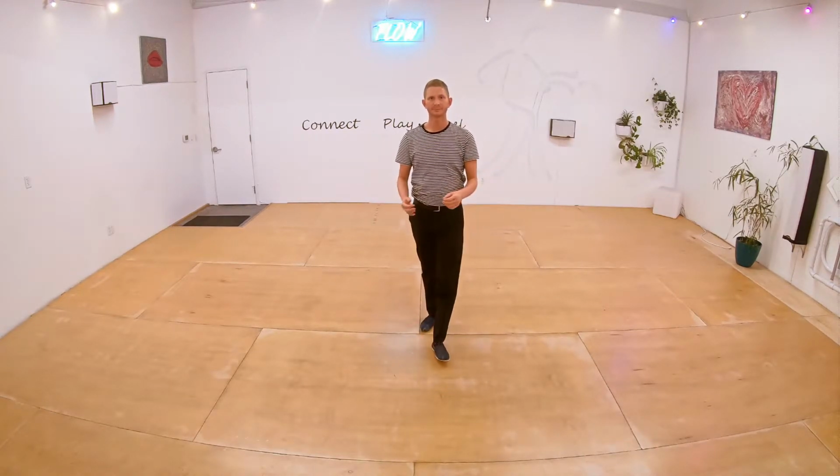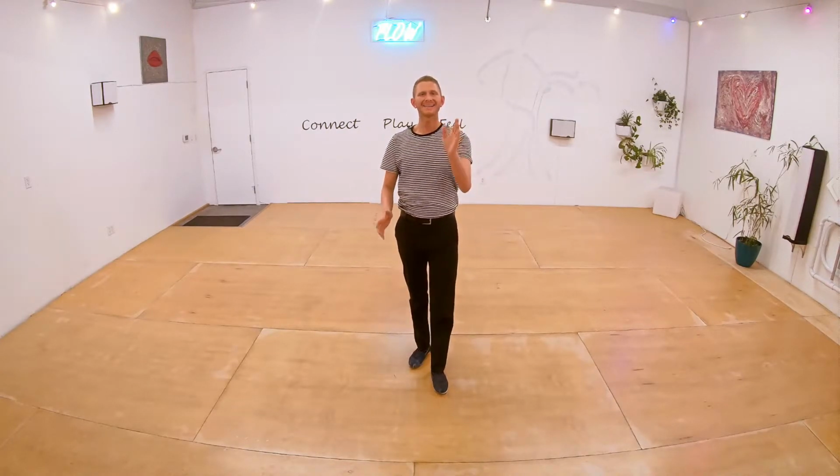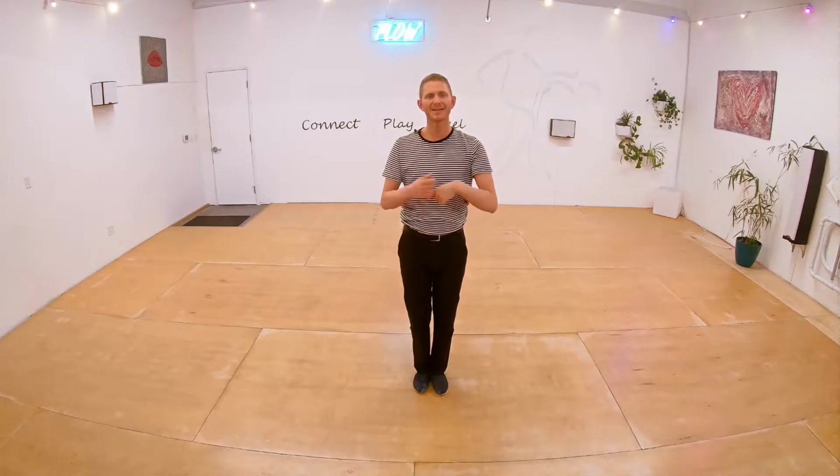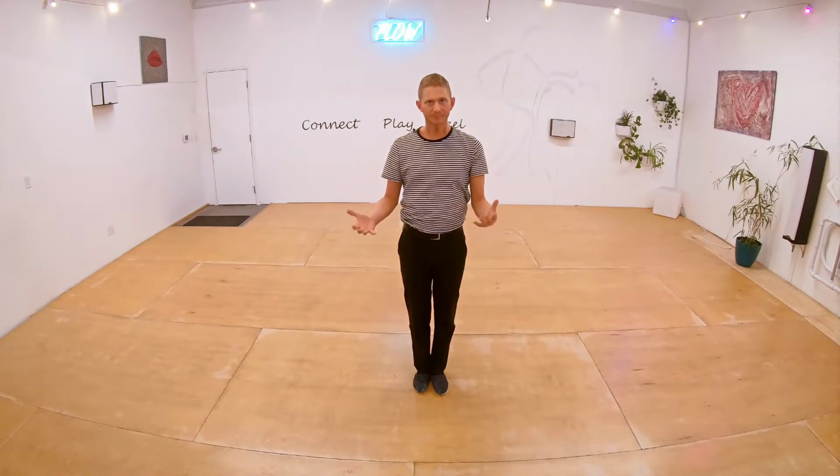So each one of these elements adds a dimension of movement. So our training, we're going to begin with isolating each element, breaking it down, mastering your body to be able to do it. And then we're going to practice incorporating all the elements into each move.